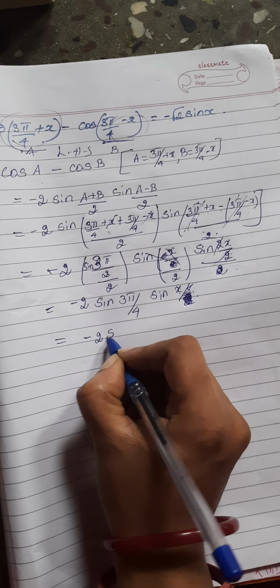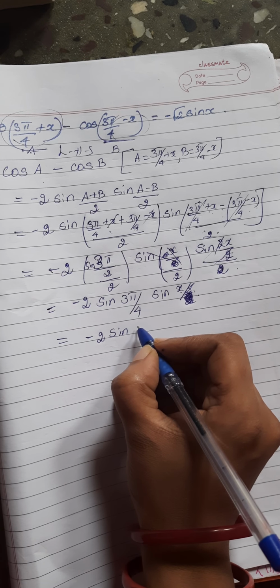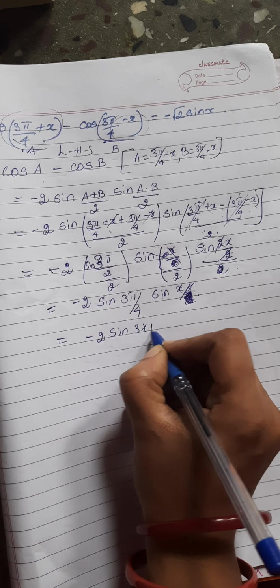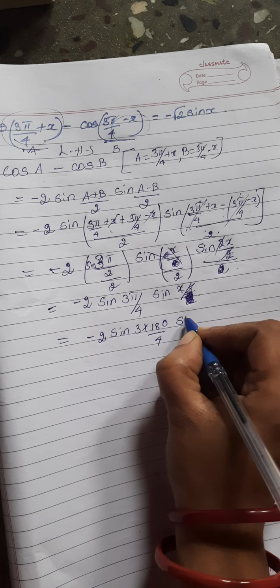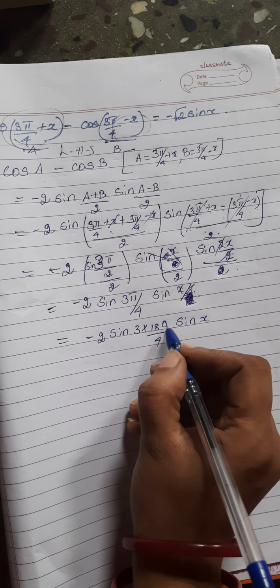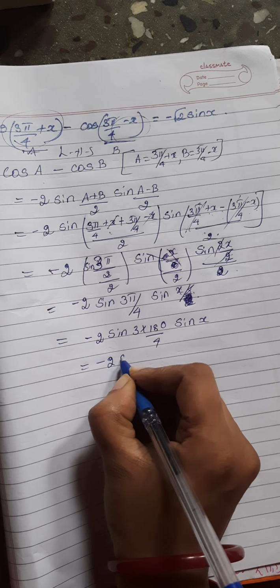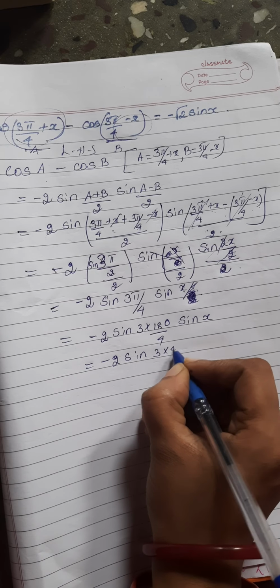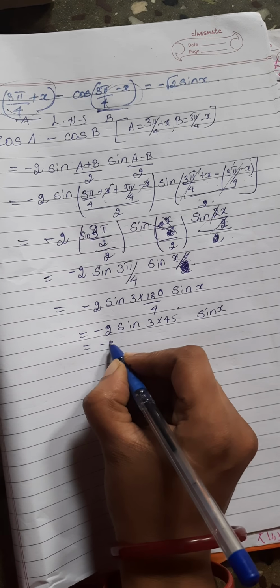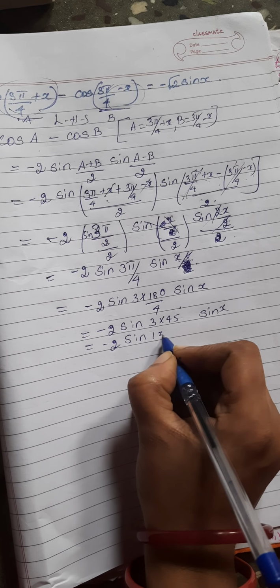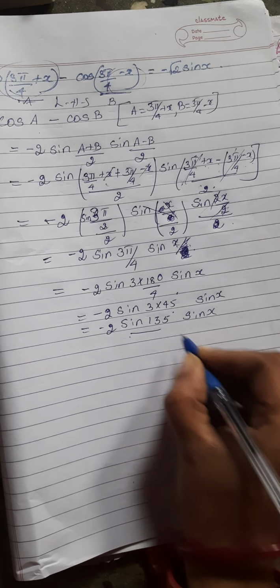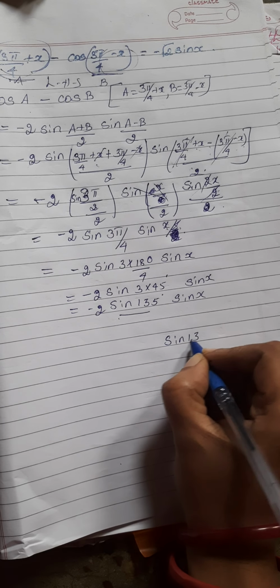Minus 2 sine 3 pi by 4. How can we write 3 pi by 4? Just 180. I told this one model, you find it, follow it. 180 upon 4 is what? 180 upon 4, 45. Correct. So minus 2 sine 3 into 45 sine x. So 3 into 45 is what? 135. Sine 135 sine x. Now you take separately the sine 135 value, find it and put it here.